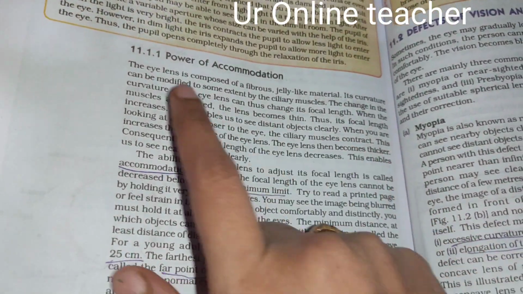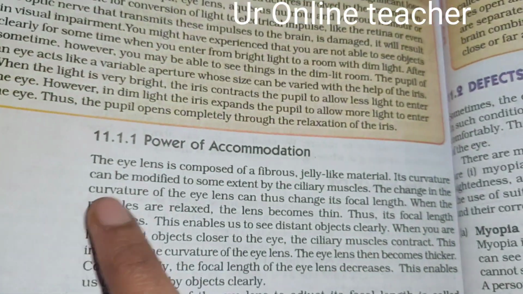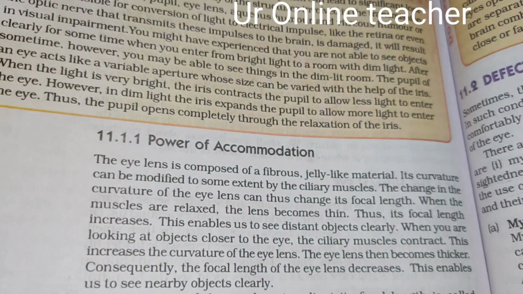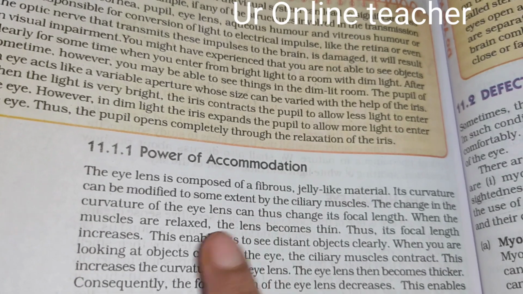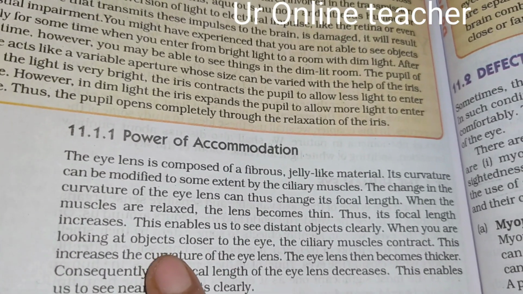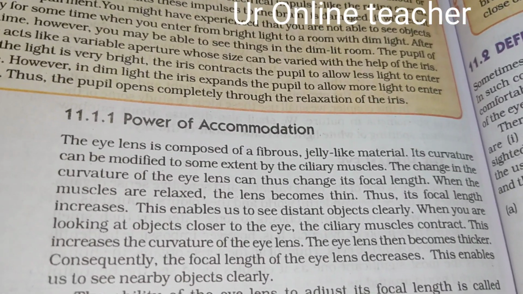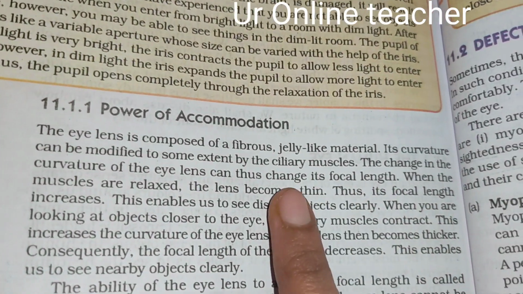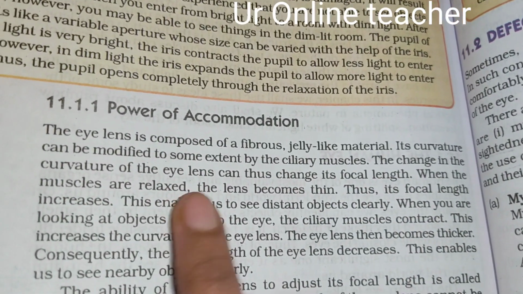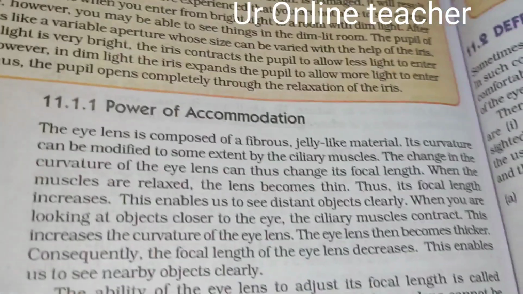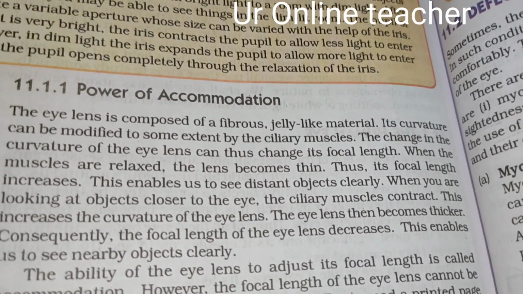Then we will see the next topic, power of accommodation. What is power of accommodation? We know that the eye lens is a fibrous, jelly like material. Its curvature can be modified by the ciliary muscles. The change in the curvature of the eye lens thus changes its focal length. If the curvature changes, its focal length also changes.